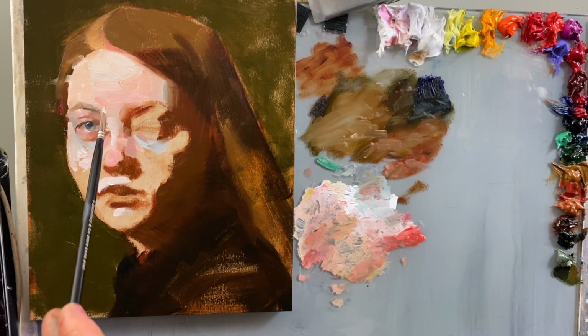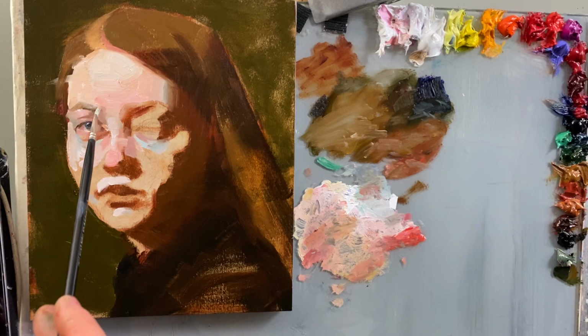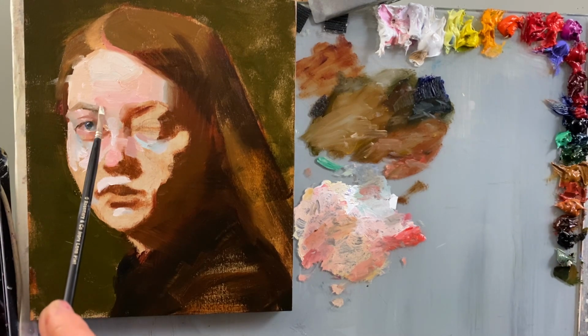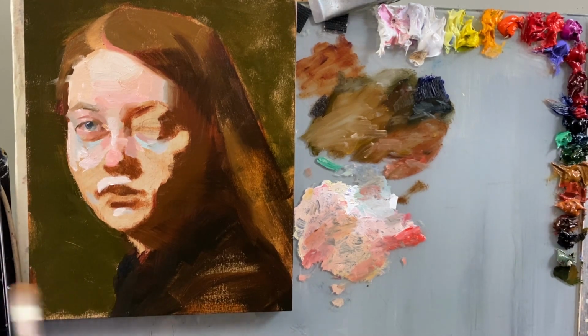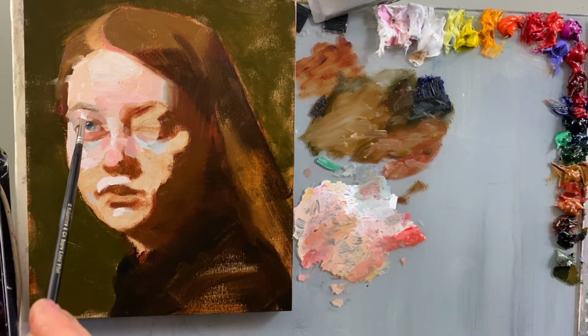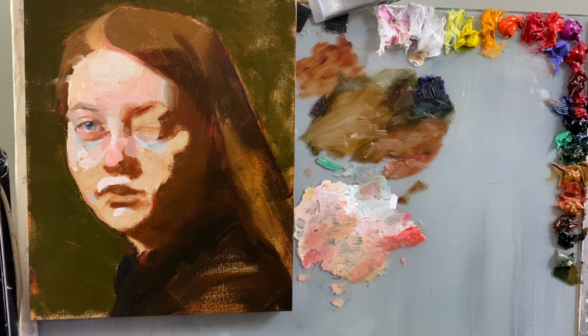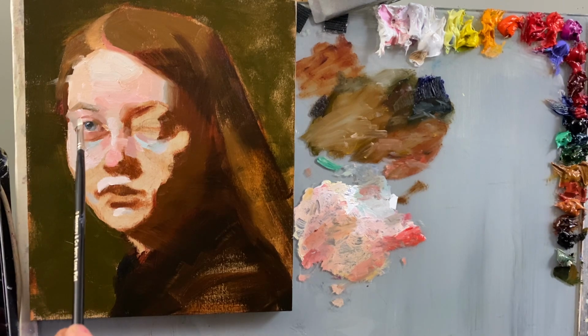You can open up a little passage of this light inside. Okay. And so this is just one more way to paint the eye, and it's kind of a fun way to do it.